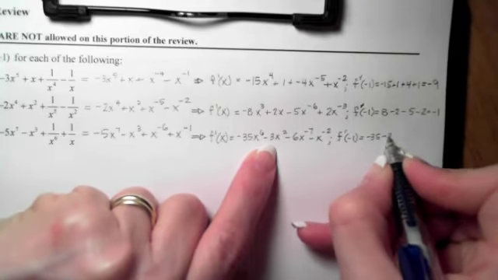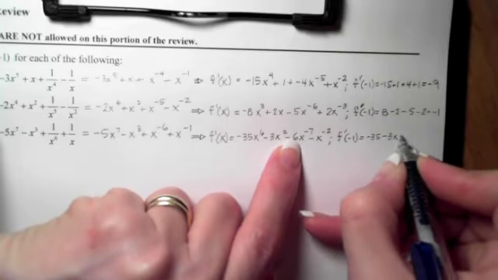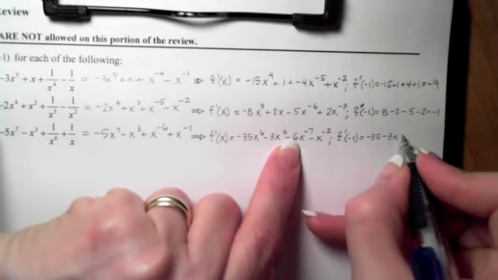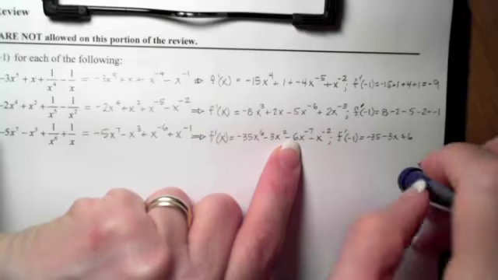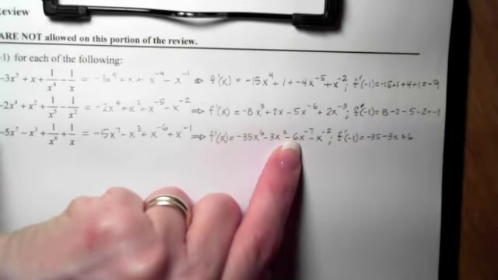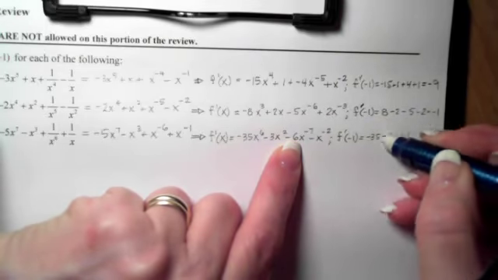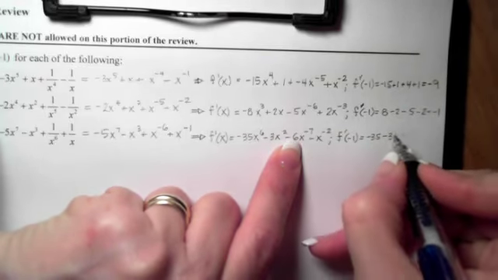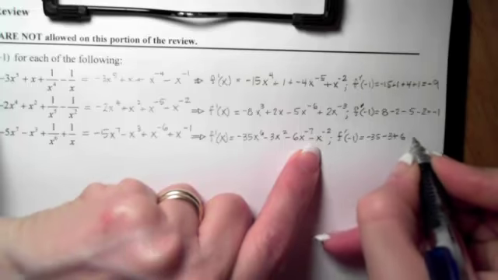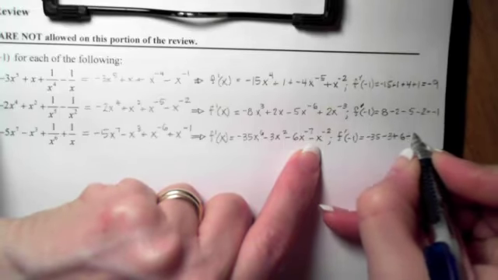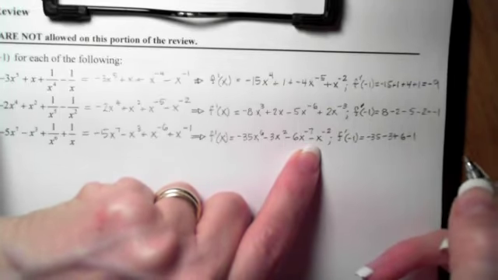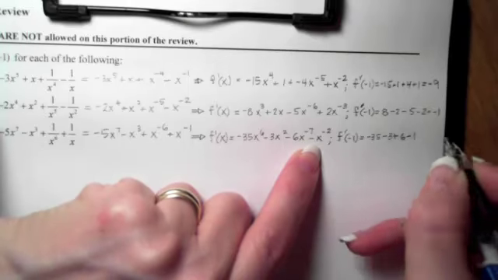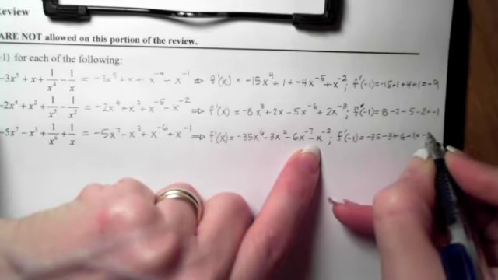Here I won't change the sign. Here I will change the sign. And lastly, I will not change the sign. So add that together, -38 plus 5, we get a -33.